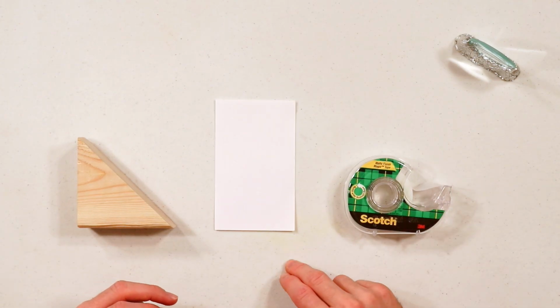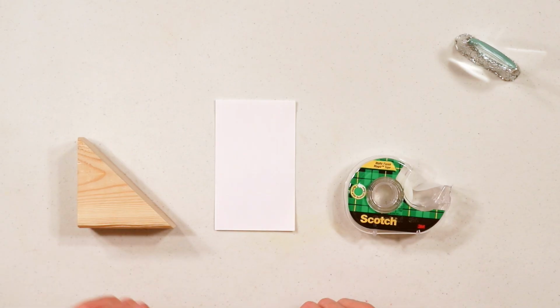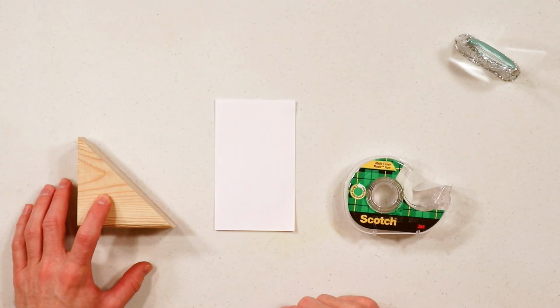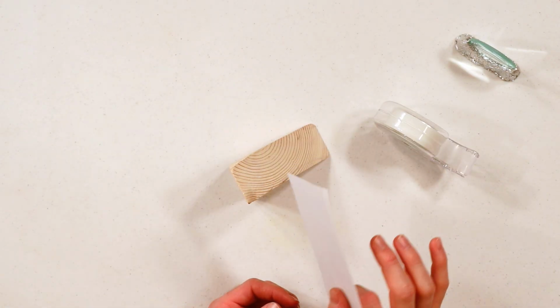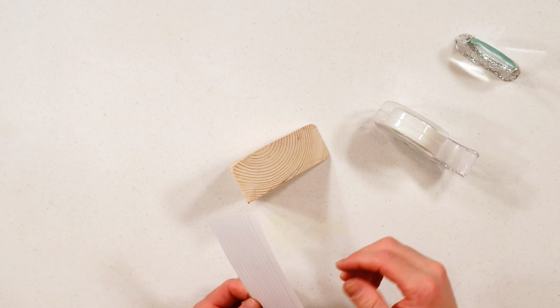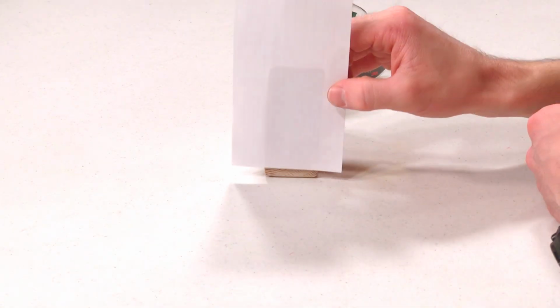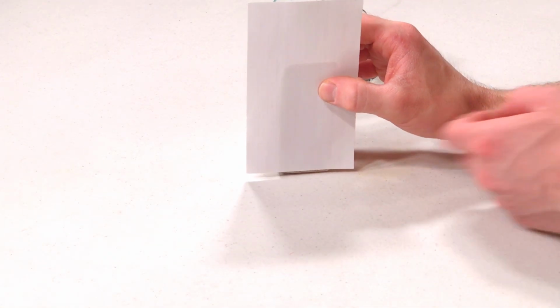Next, we need to make a screen to project our images on, and we're going to do that with the wood block from the first semester labs, an index card, and some Scotch tape. All you need to do is take the index card and tape it to the wood block, and we need the lined side facing toward the wood so that the blank side is facing out.